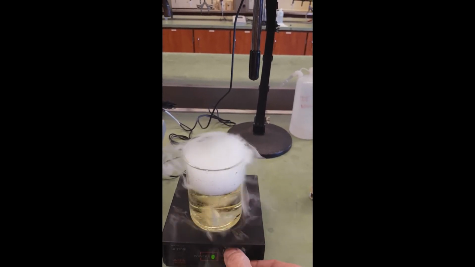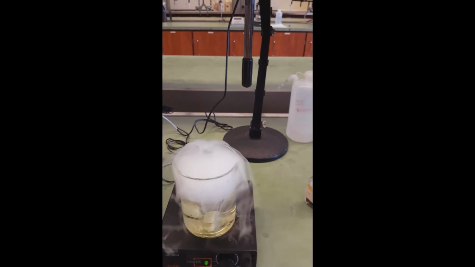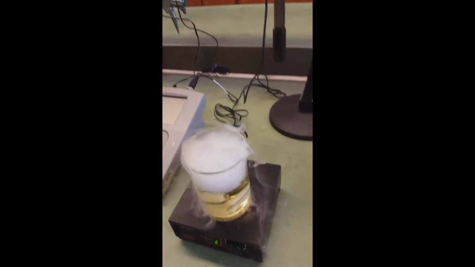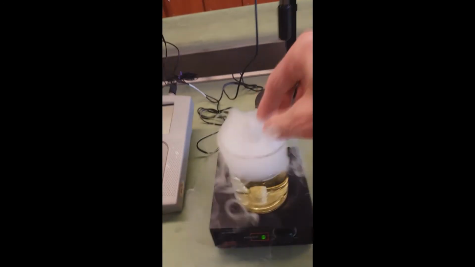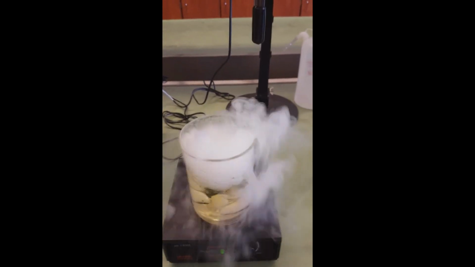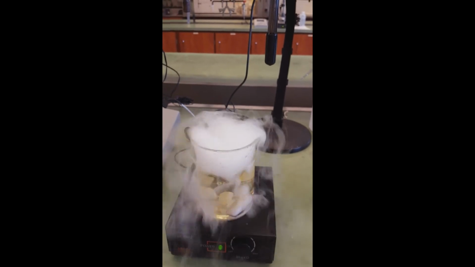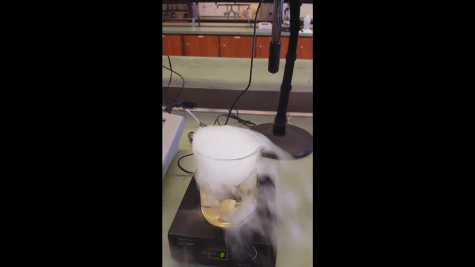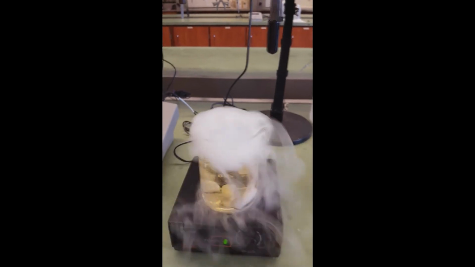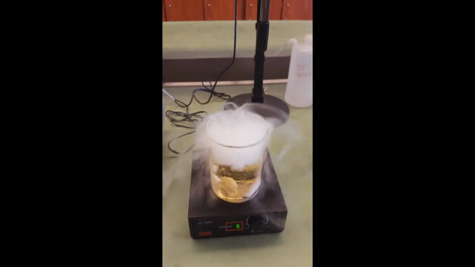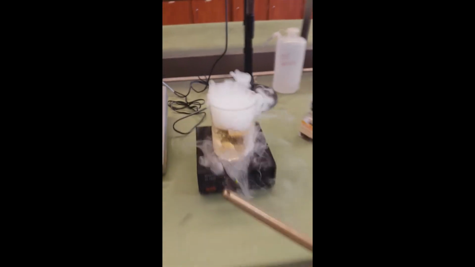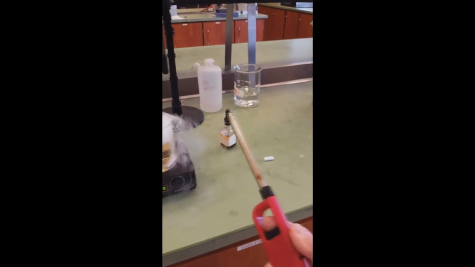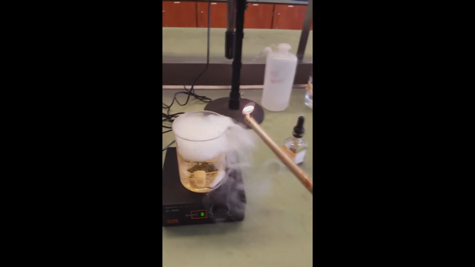I don't really have to stir that, I guess, because it's bubbling away. Let's try some more dry ice. Carbon dioxide is used in fire extinguishers because it puts out fires. So I've got a barbecue igniter here. Let me light that. Let's see if it'll put out the fire.